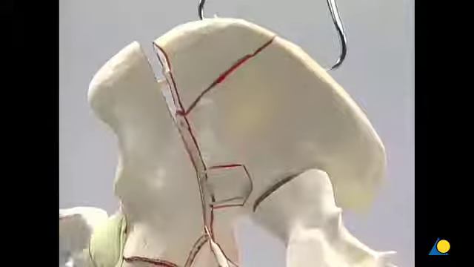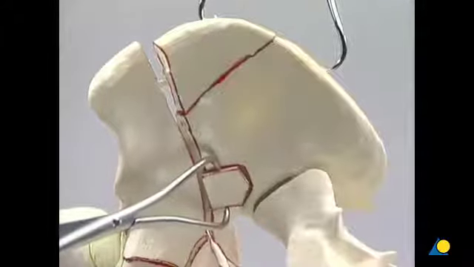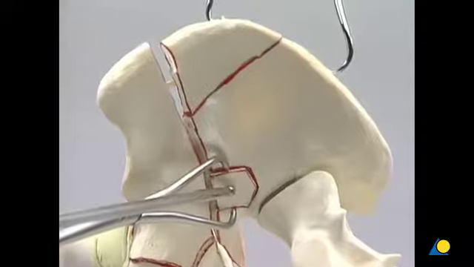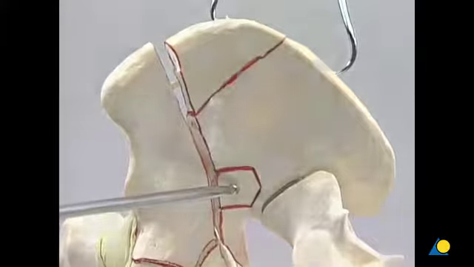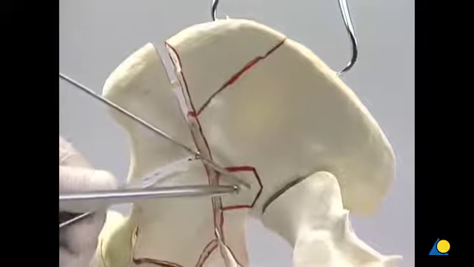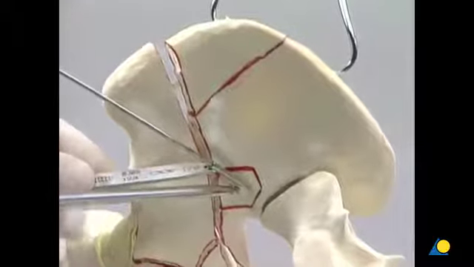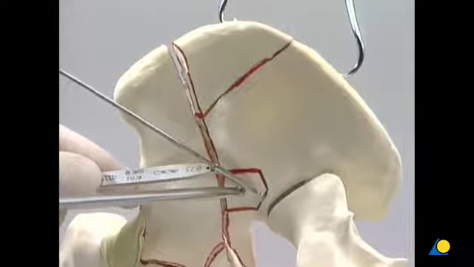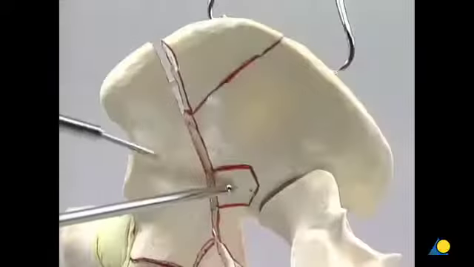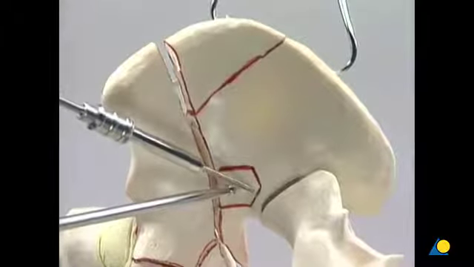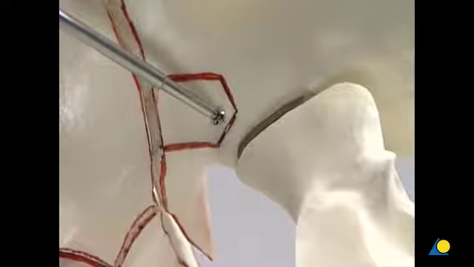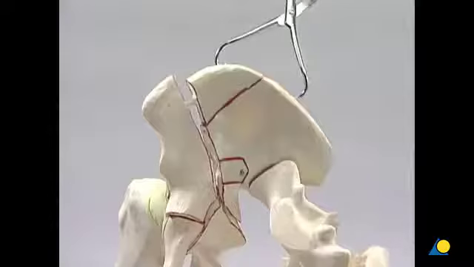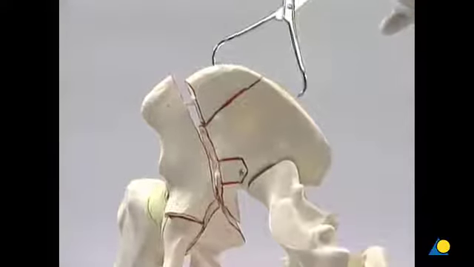Then the small free fragment of the inner posterior aspect of the pelvis is repositioned. The ball spike is used to exert pressure, and a lag screw is inserted. Even though this fragment is non-articular, anatomical reduction is mandatory to ensure the overall alignment of the fragments. The pointed reduction forceps is removed.